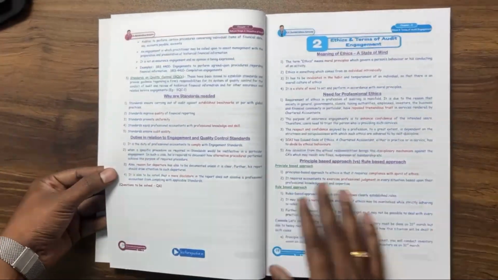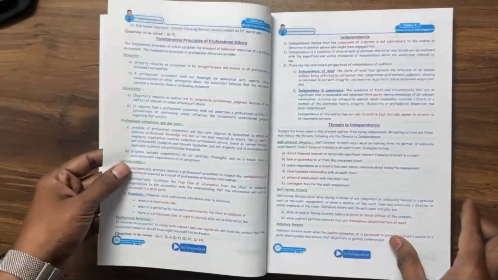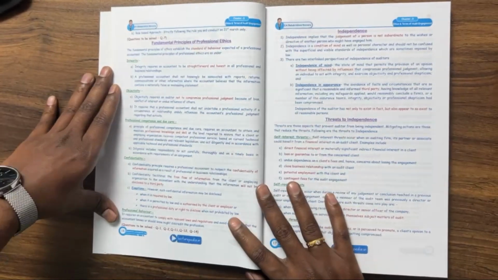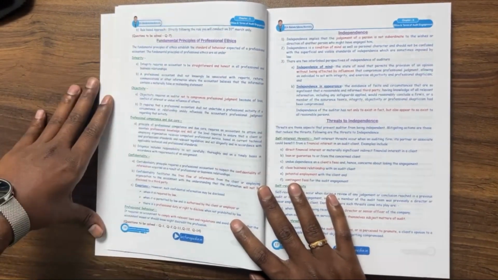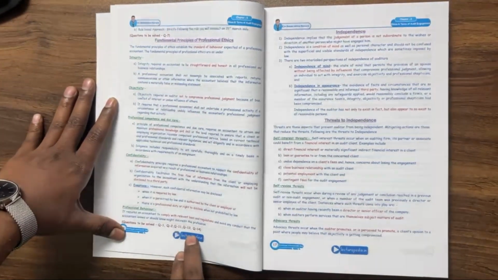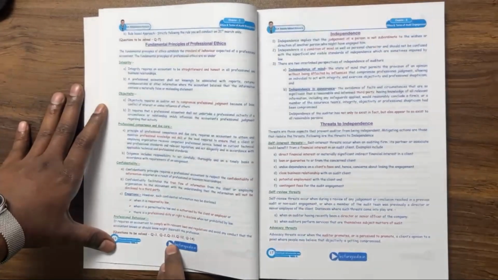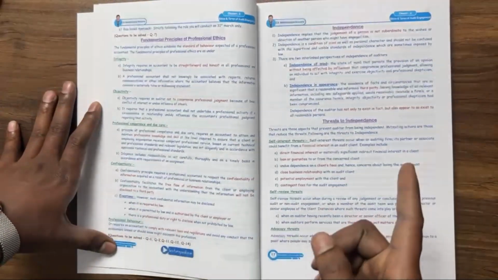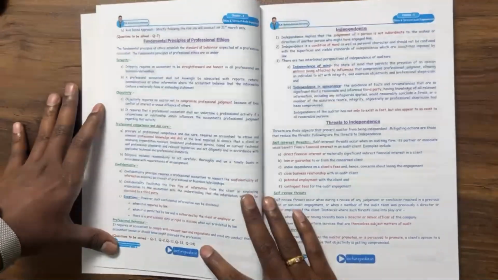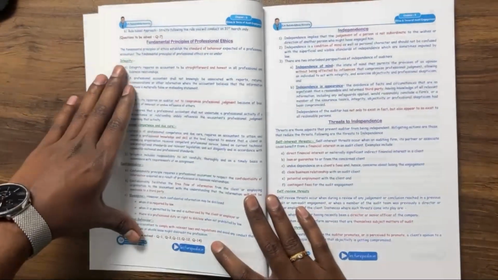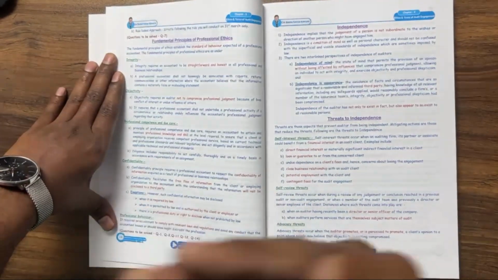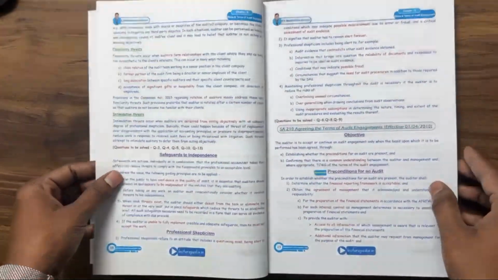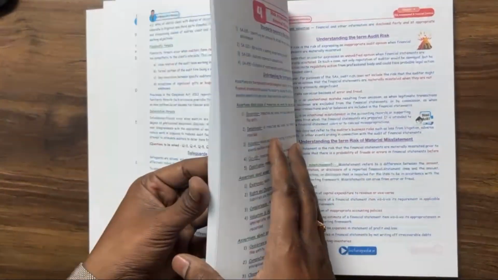Got it? Apart from that, another thing that I have done is, let's say you have read this concept of fundamental principles of professional ethics. Now you want to solve questions on this concept. So if you see, at the end of the concept, I have given question numbers that have to be solved. So question number 1, 2, 11, 12 and 14. You can directly go to the question bank of this chapter and solve these questions that belong to this concept. So like this, I have interlinked the concise book with the question bank, and as I have already told you, even the question bank is also a color book. So like this, you can find the complete content of audit concise.